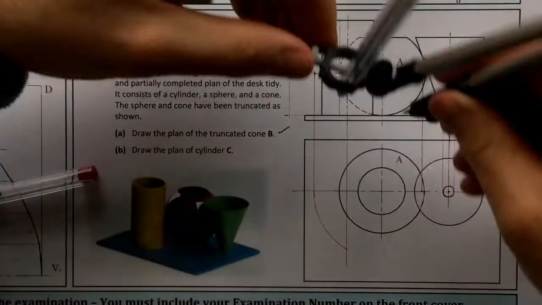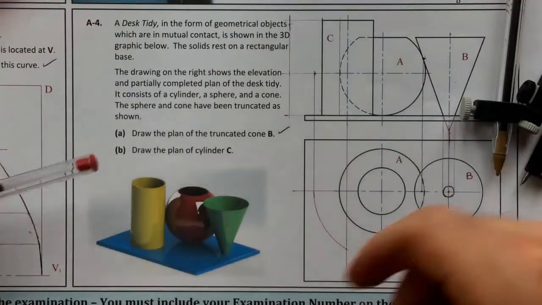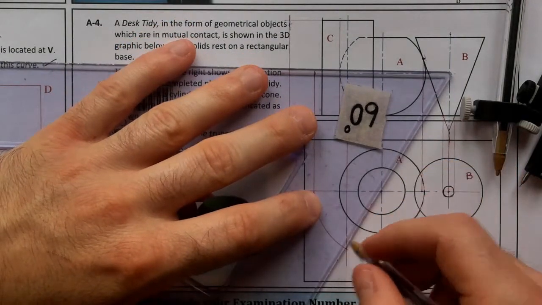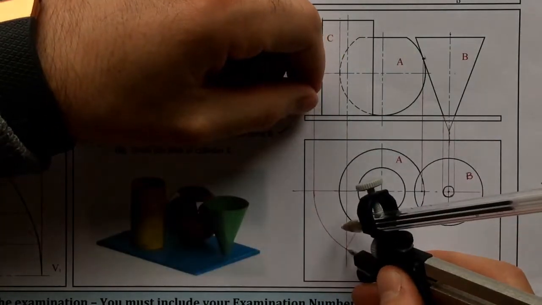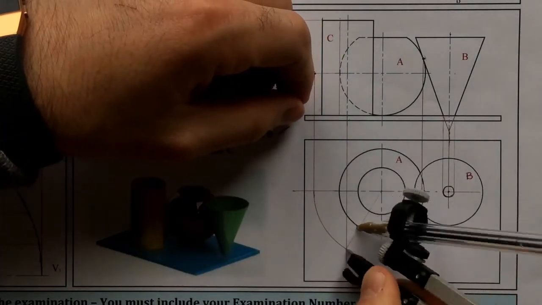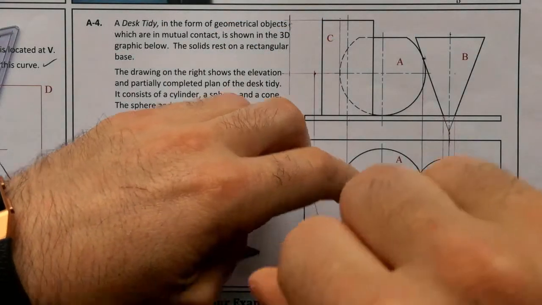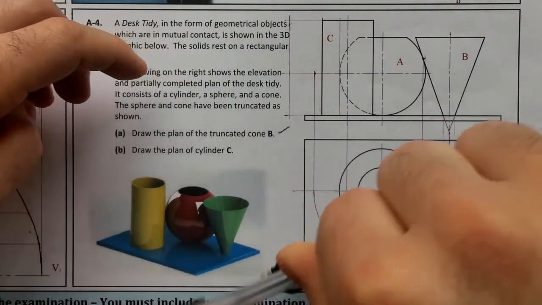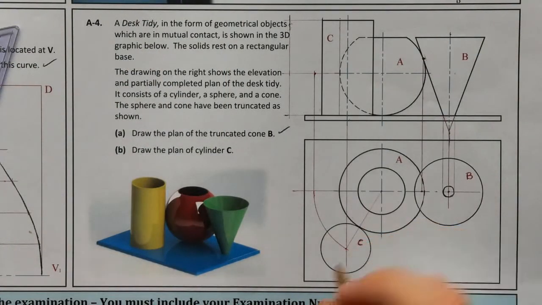So this one takes a little bit of visualization. So I'll take the radius from here again. And I should be able to also connect center and the center, which technically would give me a point of contact right there. That radius should be the same, and that seems to be working out just fine. Just takes a little bit of finesse now in drawing this. Okay, so now we have our cylinder C in its correct position in our plan view.